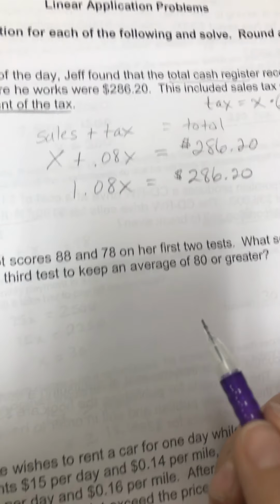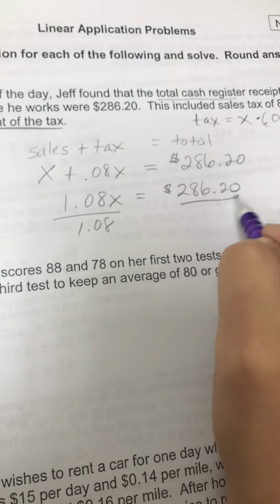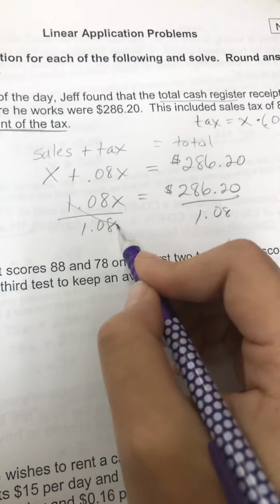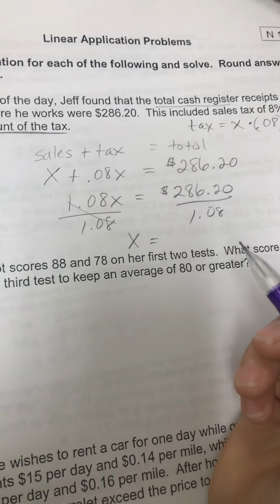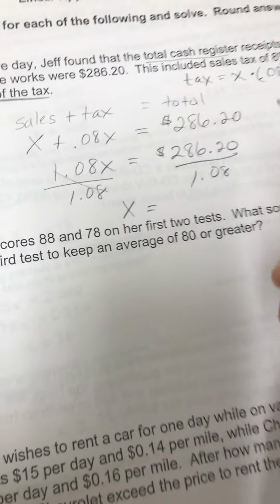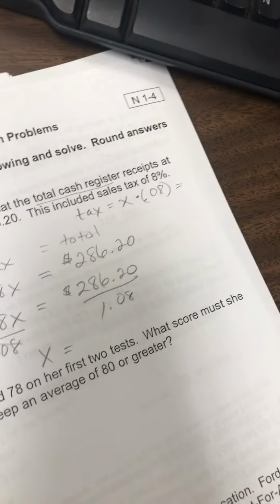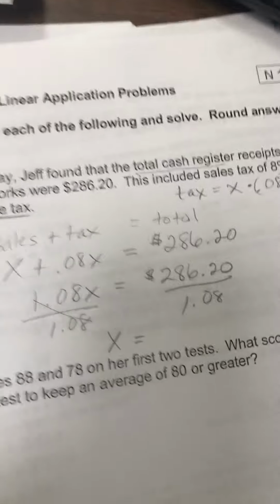Okay, so now what would we do to solve for x? Divide both sides by 1.08. These cancel, and you get x is equal to... I don't have my calculator out. Hold on one second, let me grab my calculator.